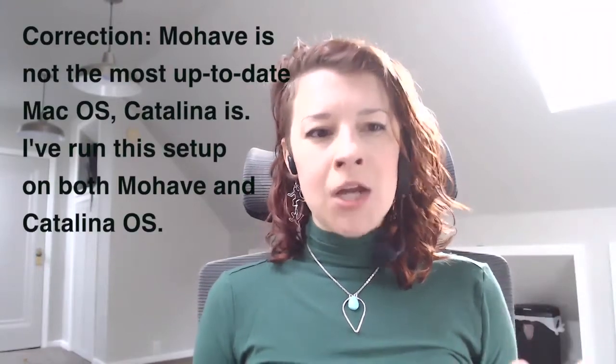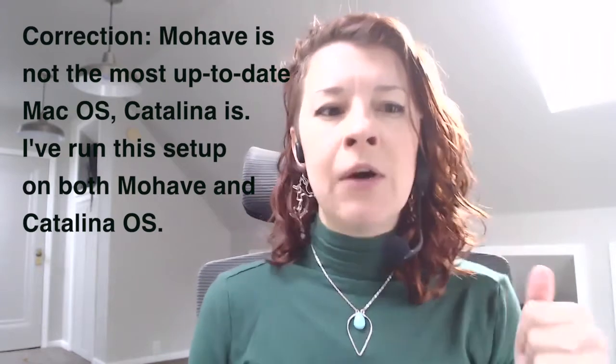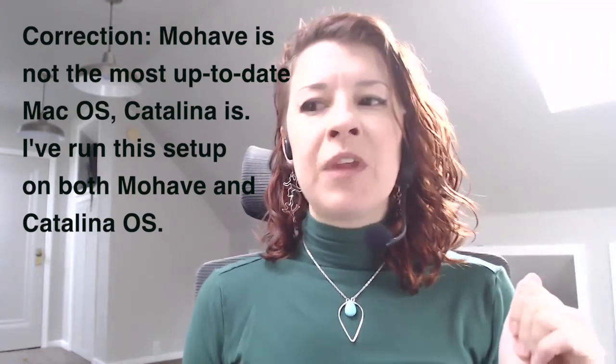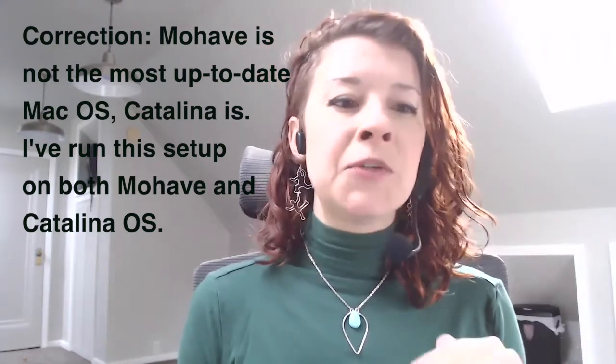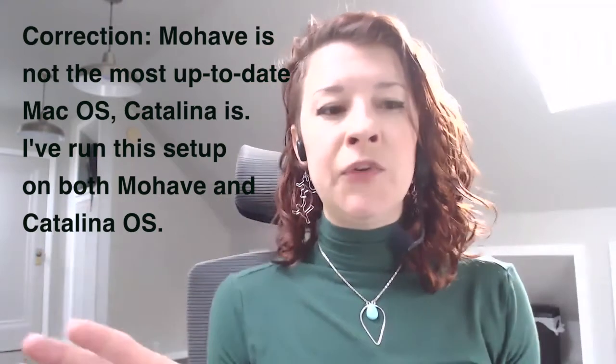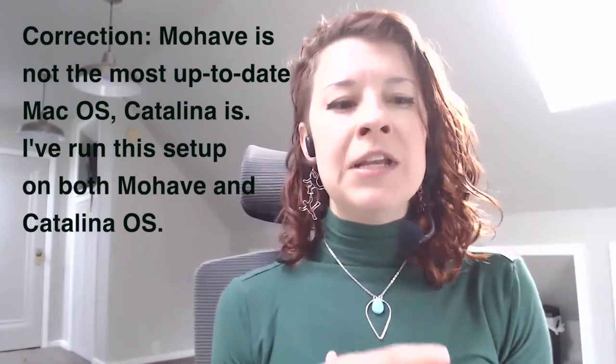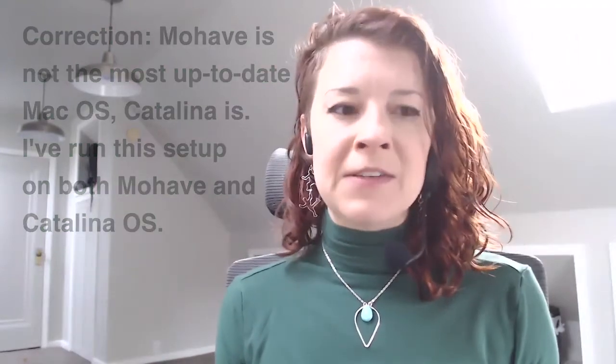The last thing I wanted to mention is that I have the most updated operating system, which is Mojave. I am not sure if, with Soundflower in particular, there's going to be any issues with older operating systems. I would imagine it's probably fine, but I just wanted to put that out there, that if you run into any issues and you have an older operating system when it comes to downloading and installing Soundflower, let me know and I'll see if I can help you troubleshoot.